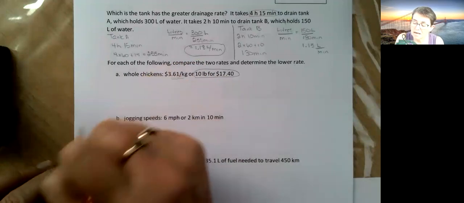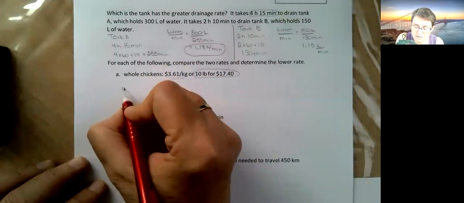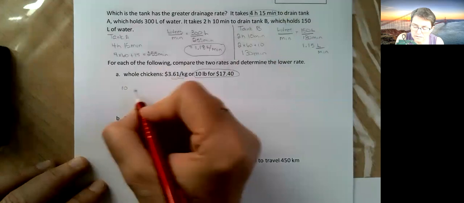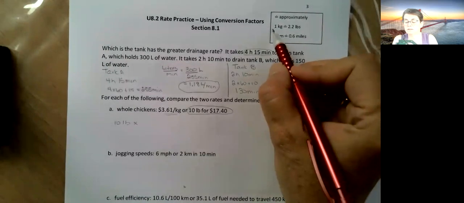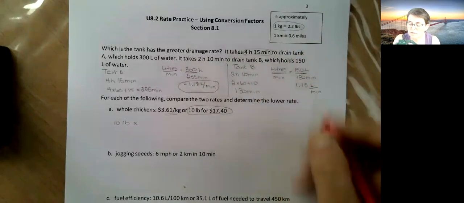So I'm going to start using conversion factors. So 10 pounds times, now a conversion factor starts with an equality. And in this case, we're going to use this one. Every equality gives me two conversion factors.